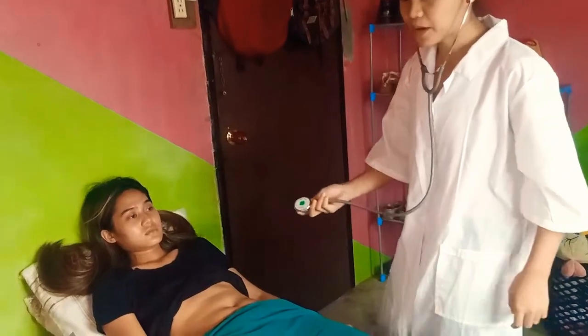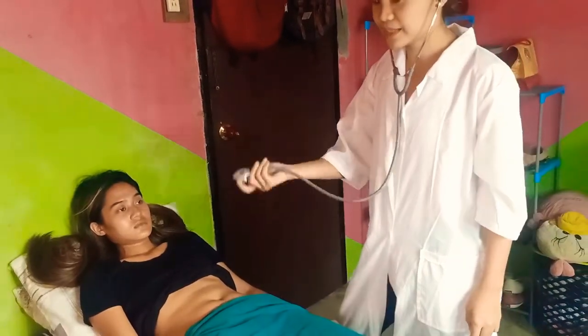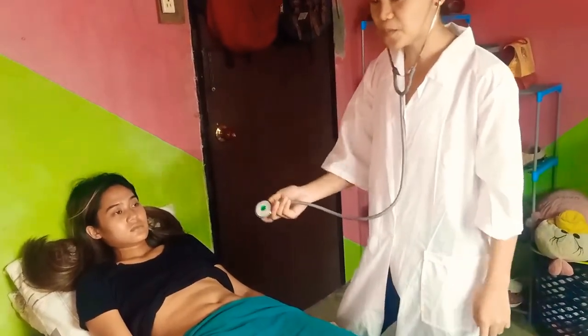When you auscultate for bowel sounds, typically it's with the diaphragm of the stethoscope. First they start usually in the right lower quadrant, because they are often caught in here right away.